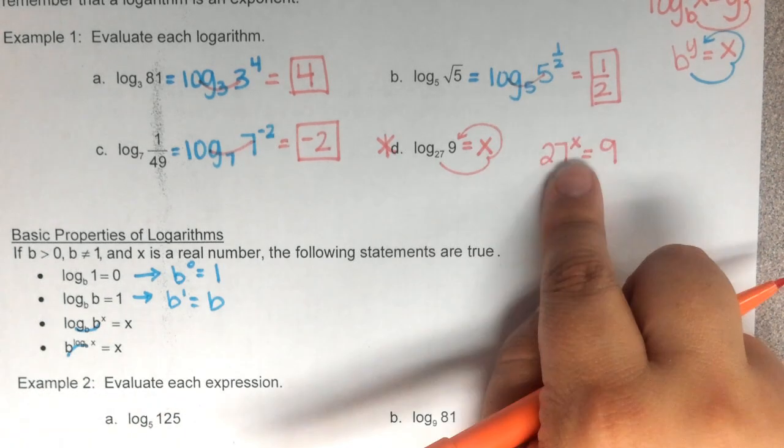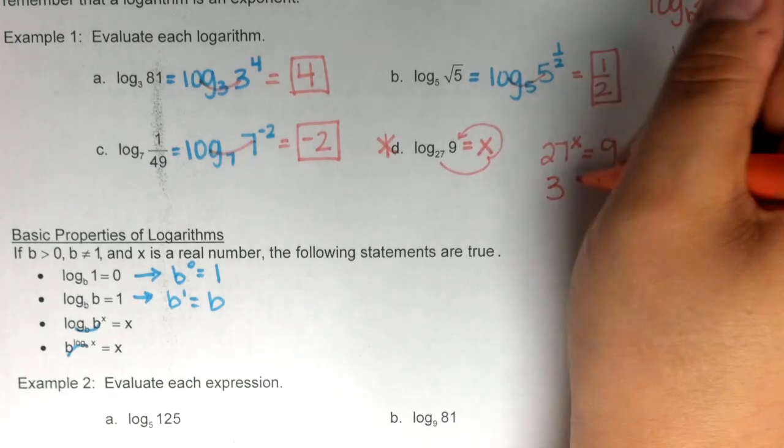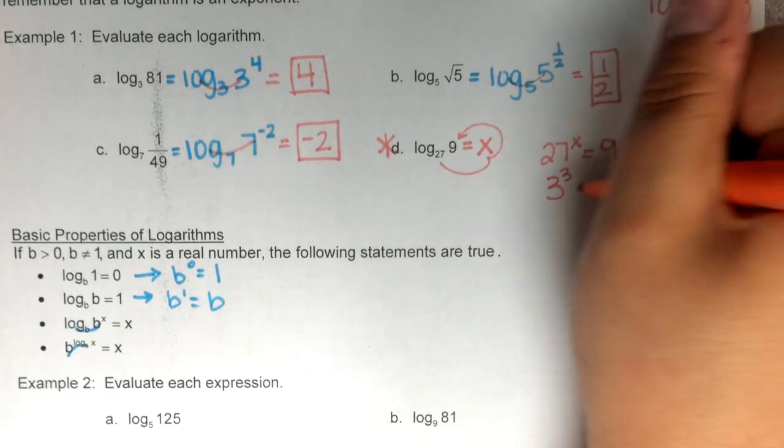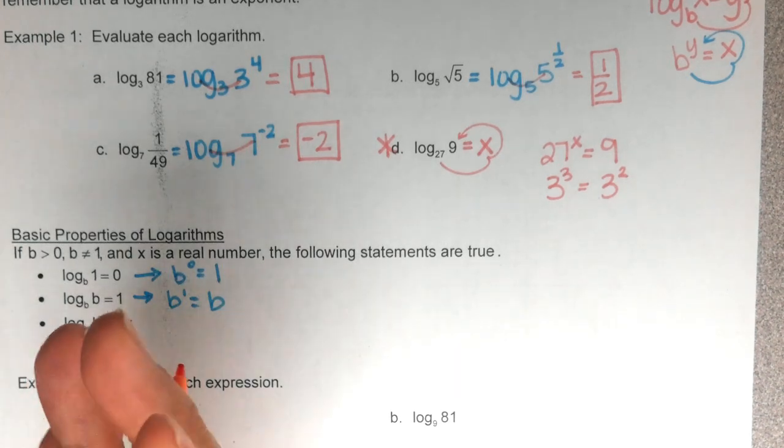Common base. What does 27 and 9 have in common? So do you agree I could say 3 to the 3 equals 3 squared? So many of y'all did this on your test. Is this right? No. What did I just do? So many of y'all just dropped x's off on your test. Just poof, gone, forgot about it. It was probably because you were working too fast, but please make sure you don't just poof, gone some x's.